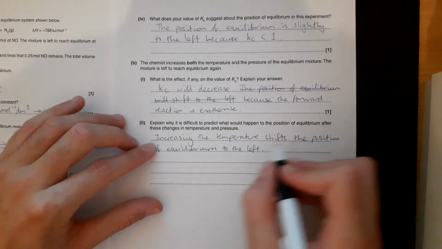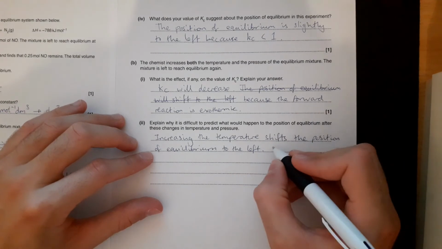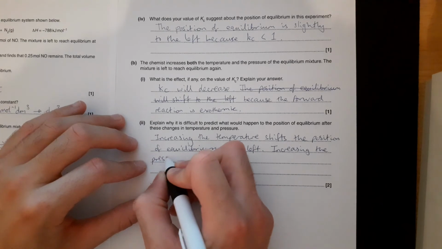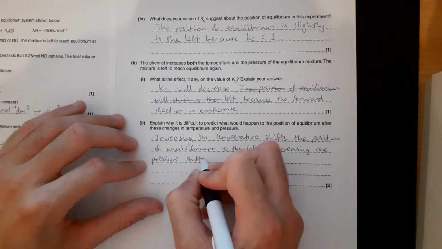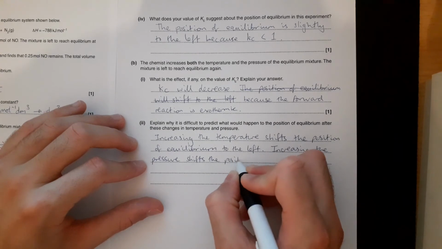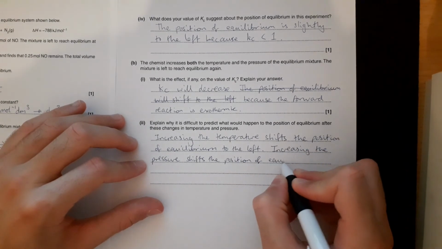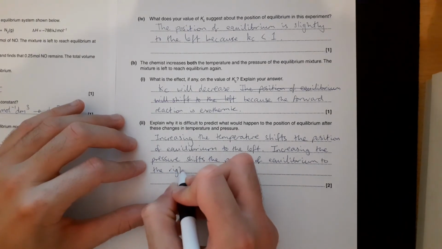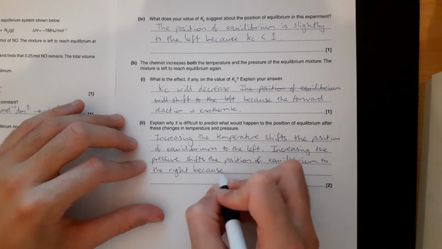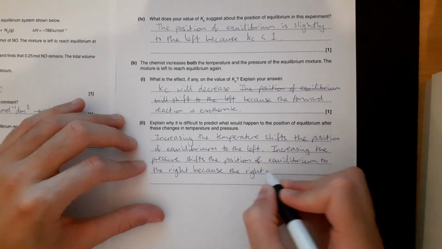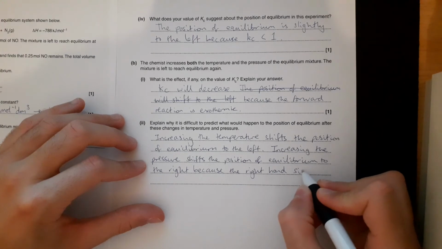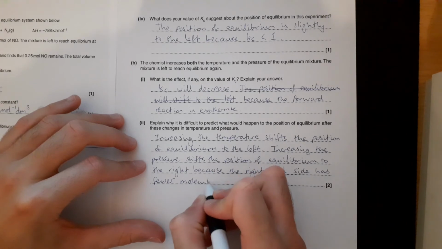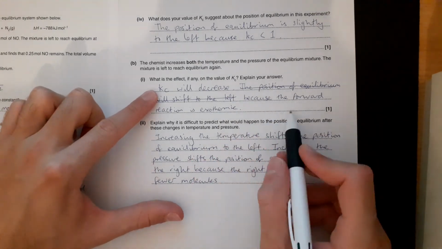Okay, increasing the temperature shifts the position of equilibrium to the left. Increasing the pressure shifts the position of equilibrium to the right. Because the right-hand side has fewer molecules of gas. We need to put that explanation in. We don't actually need to explain the temperature bit because we've already explained it up here about the forward reaction being exothermic.